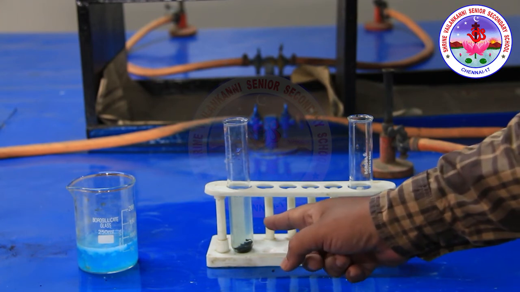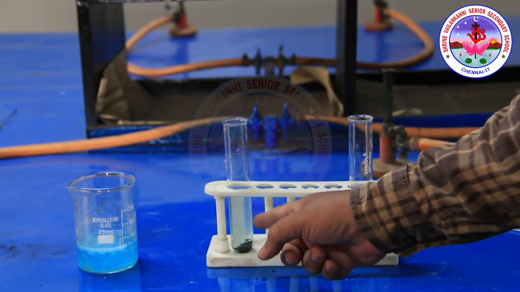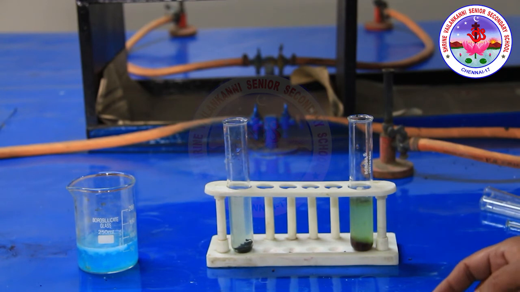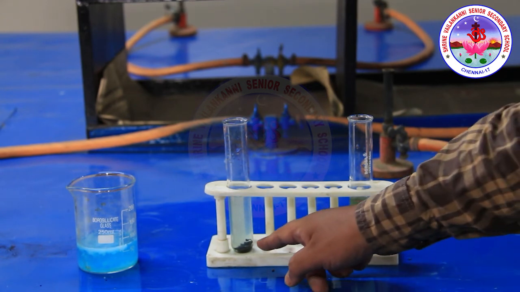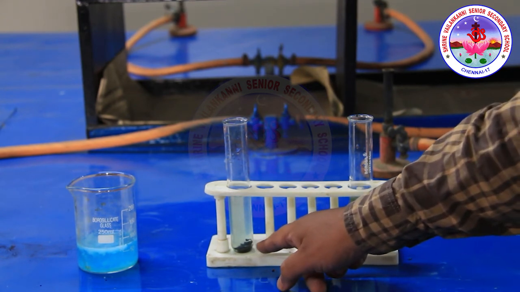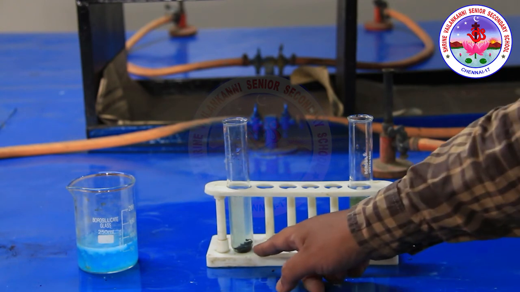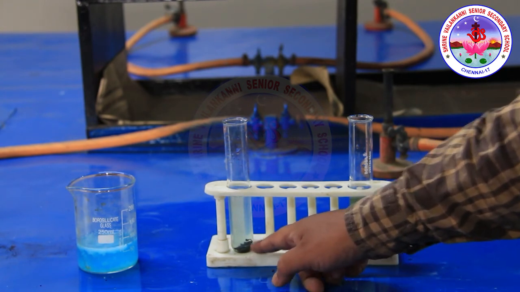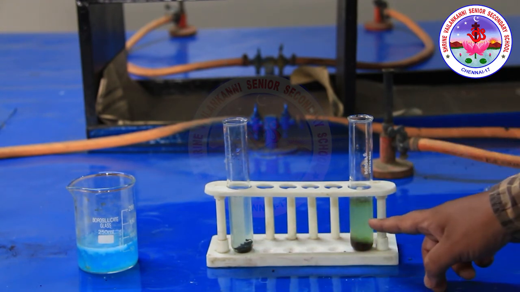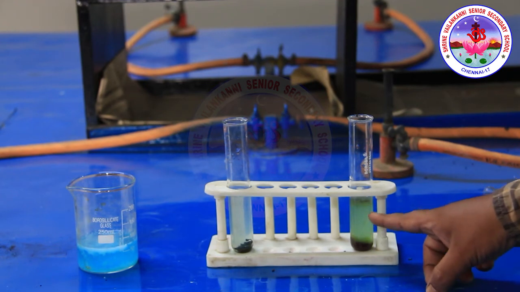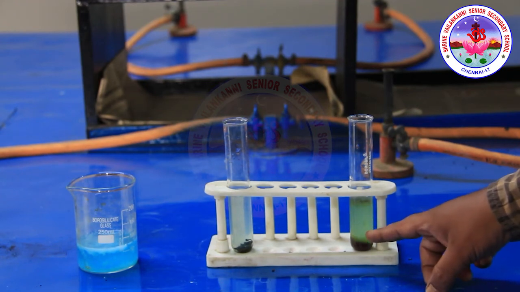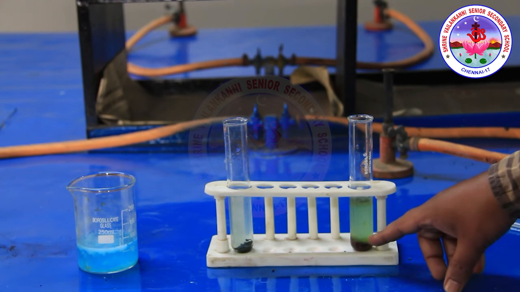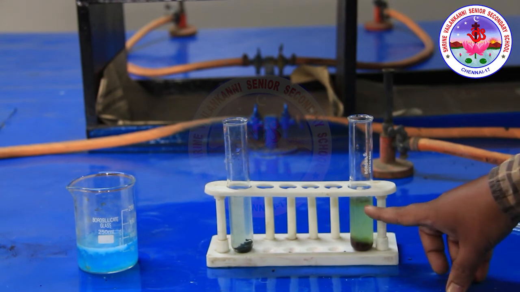See, this is colorless. The colorless solution is zinc sulfate and the copper is deposited on the surface of the zinc metal. Now the bottom of this, what? Copper. And look at this solution, it converts to what? Ferrous sulfate. So copper sulfate, when reacted with the iron filling, converts to ferrous sulfate. The ferrous sulfate is green in color.